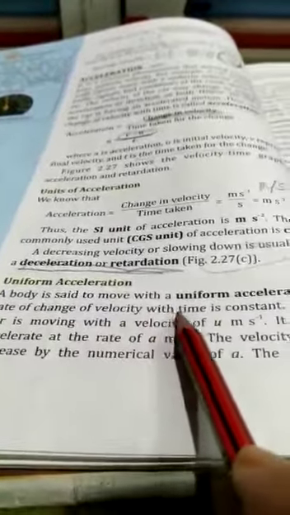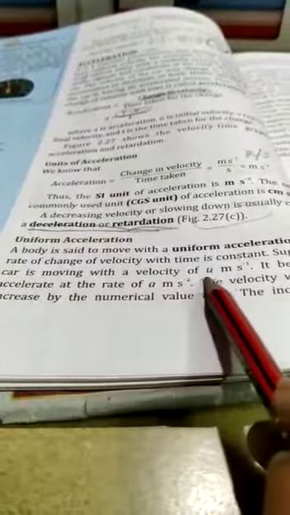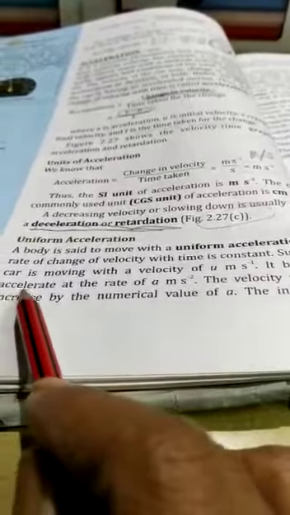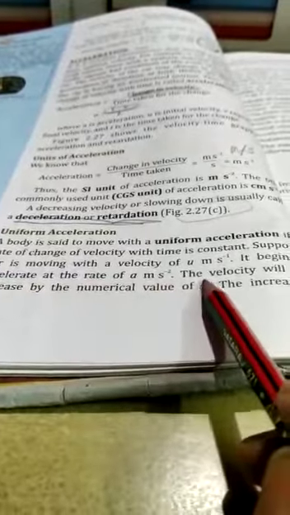A body is said to move with uniform acceleration if the rate of change of velocity with time is constant. Suppose a car is moving with a velocity of u meter per second. It begins to accelerate at the rate of a meter per second square. The velocity will now increase by the numerical value of a.